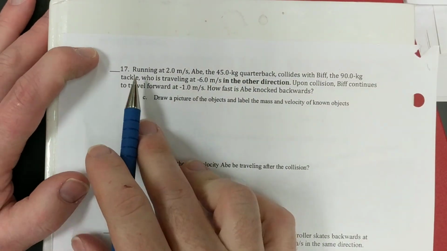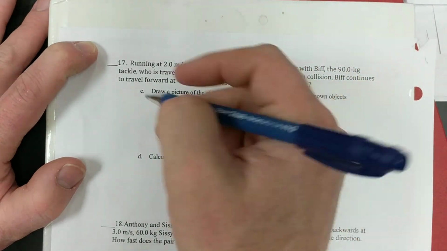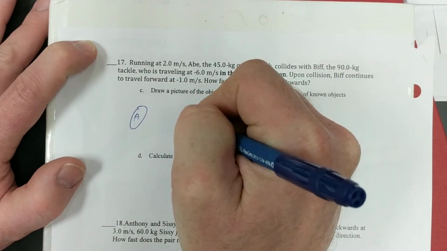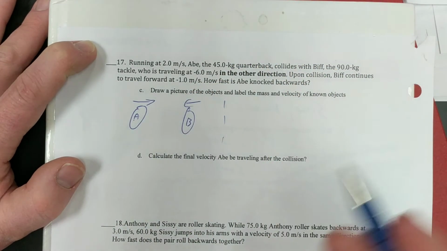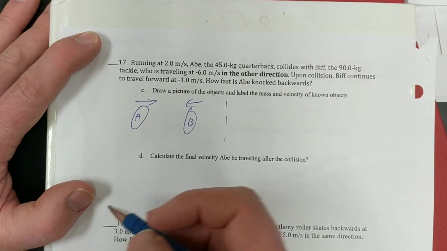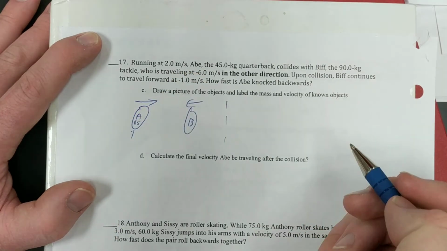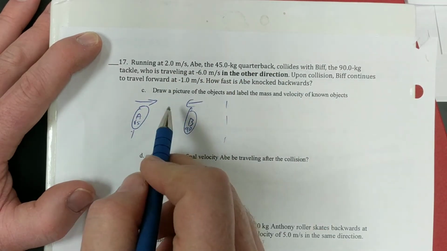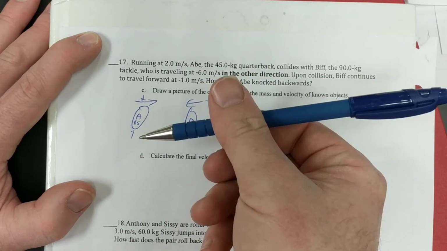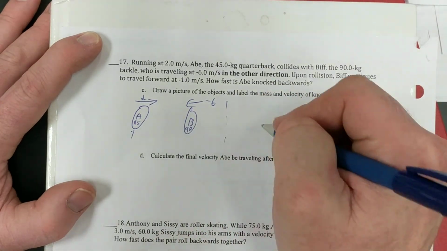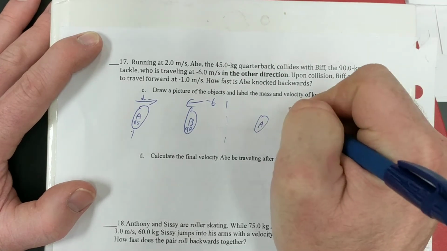All right, 17. We did this as a warm-up in class, but I'll go through it one more time. Again, you'll have a picture to start with, so you would have had Abe running to the right, Biff running to the left, and I would have given you that first start up there. Now you would need to add the numbers, so I've got Abe, 45, and Biff, 90, with Abe running at 2, Biff running at -6, negative because it's in the negative direction. And then after the collision, Abe is going some direction, and Biff continues forward.